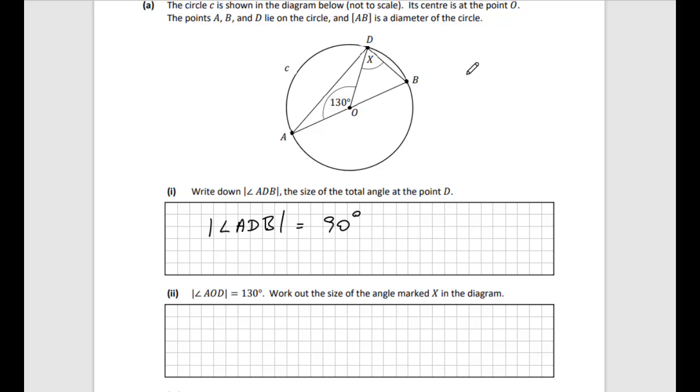Let's have a look at part 2. The angle AOD is 130 degrees. Work out the size of the angle marked X. Okay, so if we look at this triangle here, we've got 130 here, so I'm going to work out this angle and this angle here. Because I know this is 90, all I've got to do is subtract this angle from 90, it'll give me X. So again, there are a few different approaches here, but anyway, let's do it this way.